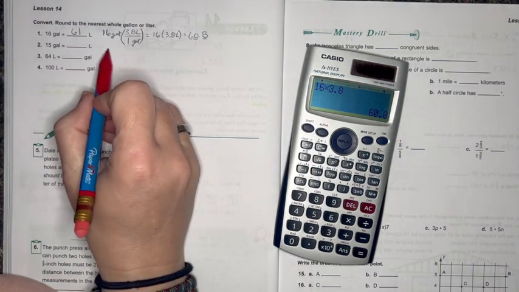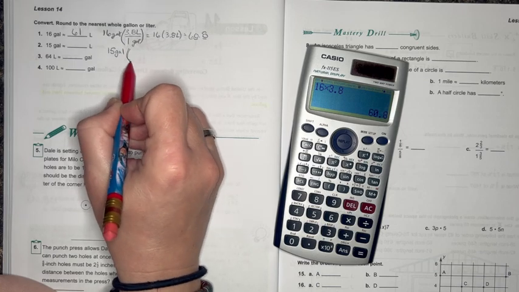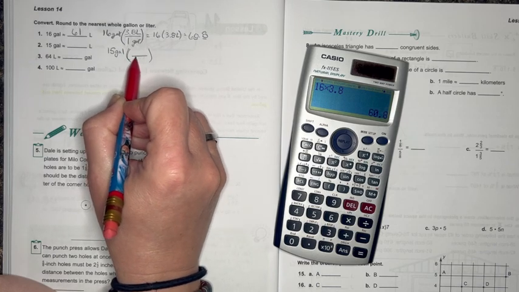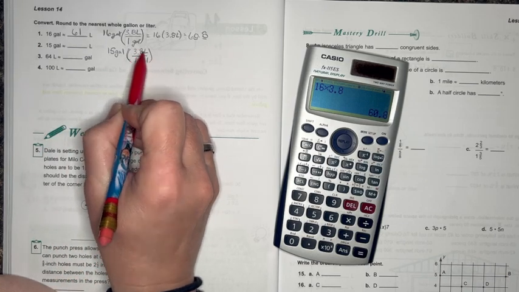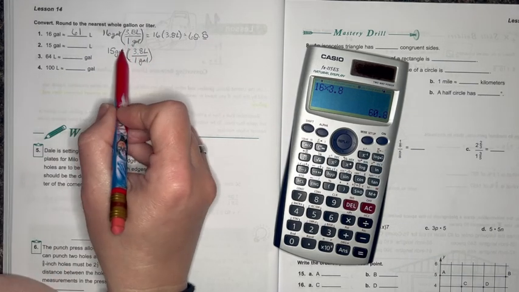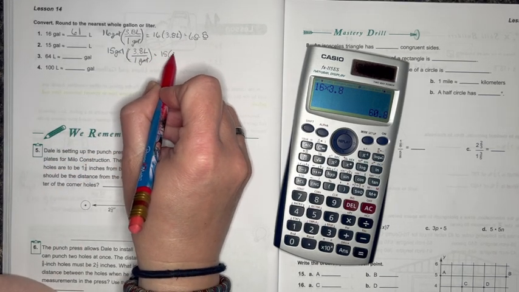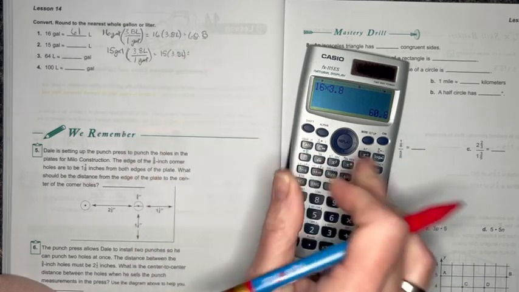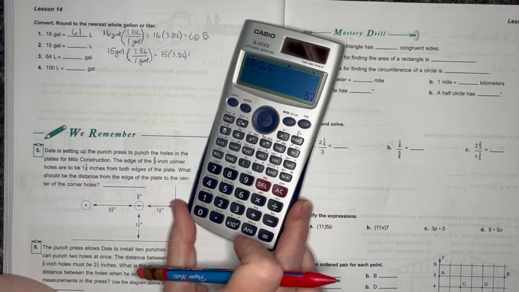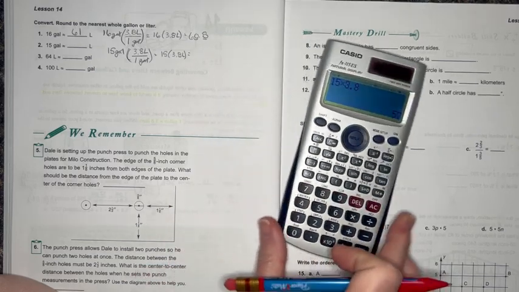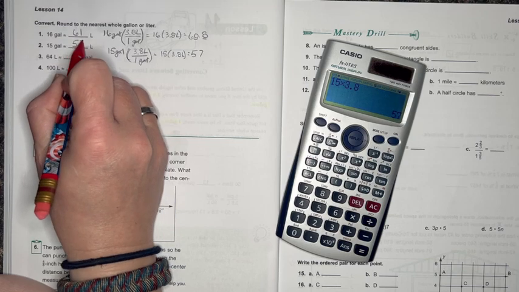For the next problem, number 2, we have 15 gallons is approximately how many liters? Since we were given gallons, our gallons are going to go in the denominator, and then my 3.8 liters is going in the numerator. That allows me to cancel a gallon for a gallon, and I end up with 15 times 3.8 liters. 15 times 3.8 is equal to 57. And that 57 has no decimal, so it is 57 liters.